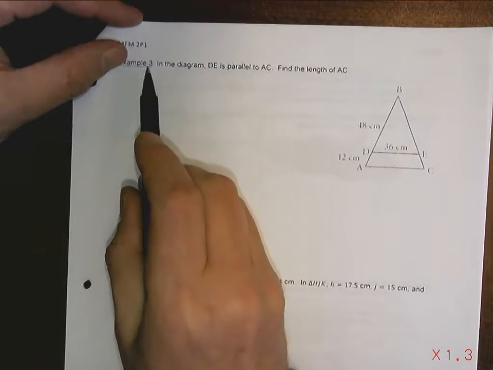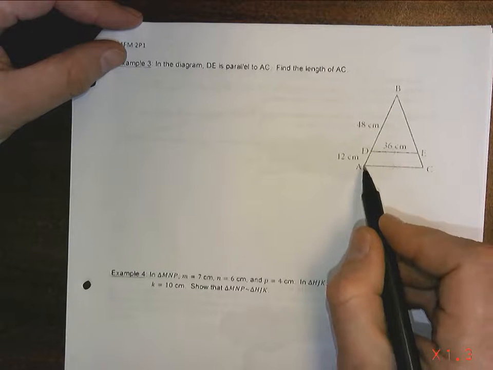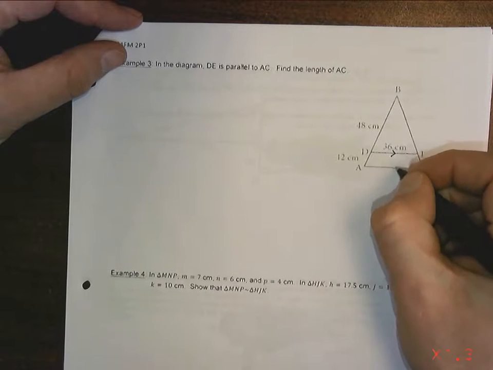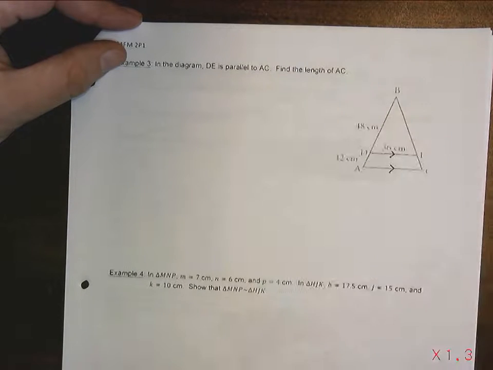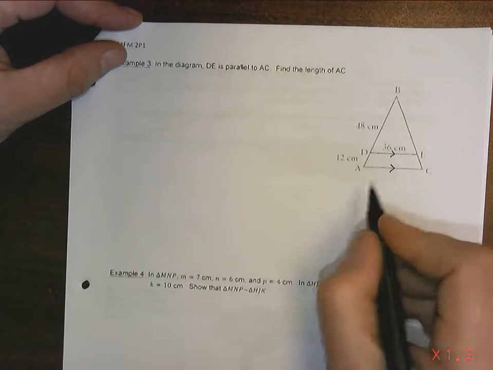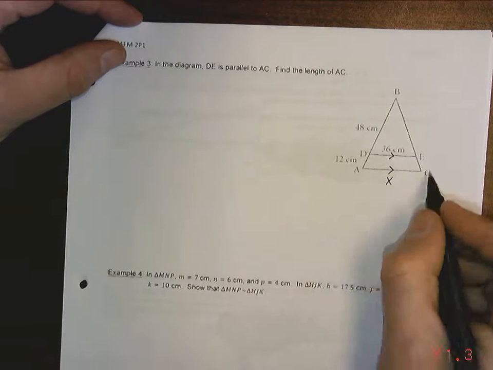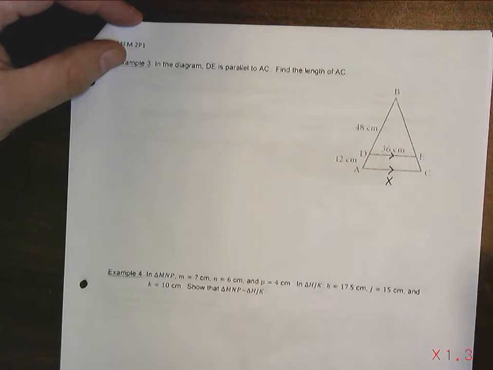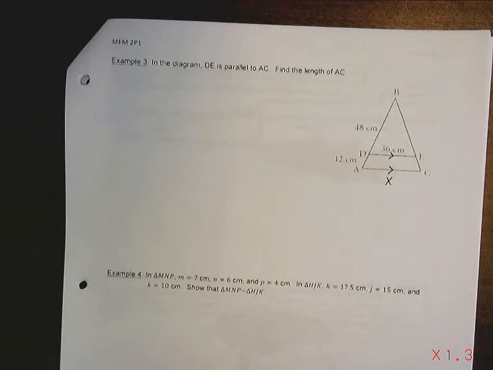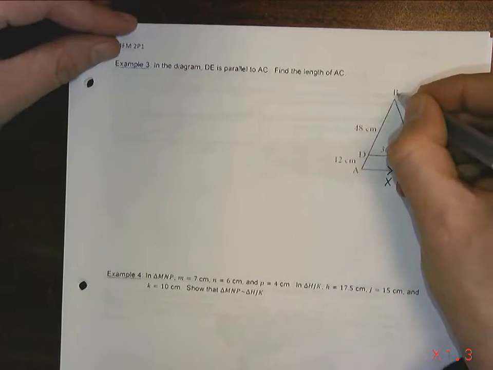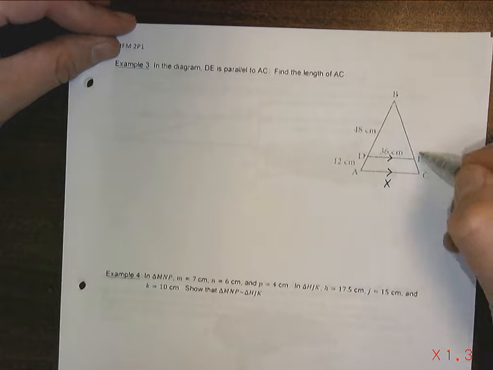So, example 3. In the diagram, DE is going to be parallel to AC, and they want us to find the length of AC. AC is here, so just for convenience I'm going to call it X for now. We could have called it AC, but I'm just going to call it X so that we know that that's the unknown. Now when I look at this, I see two triangles. I see a triangle ABC, and I see another triangle DBE.